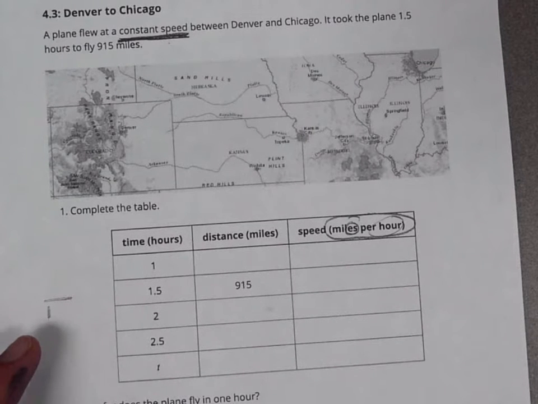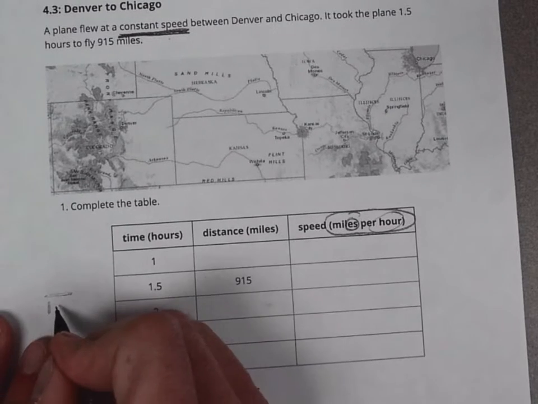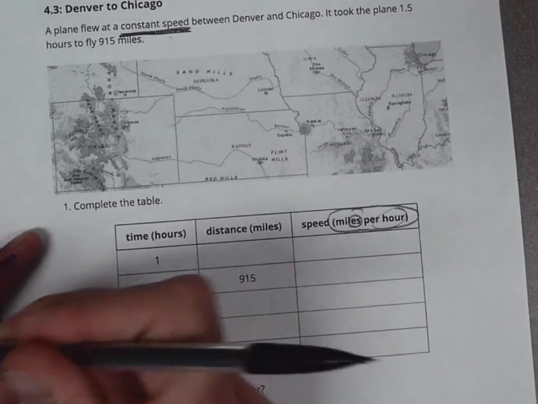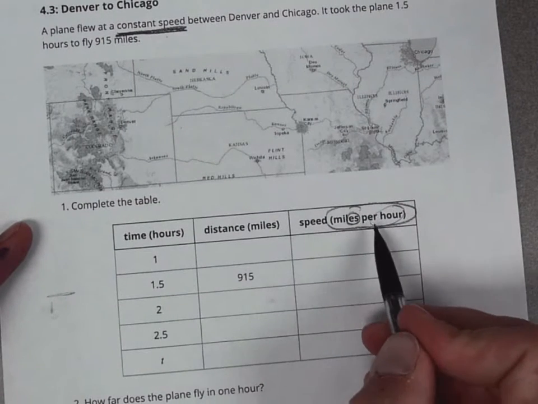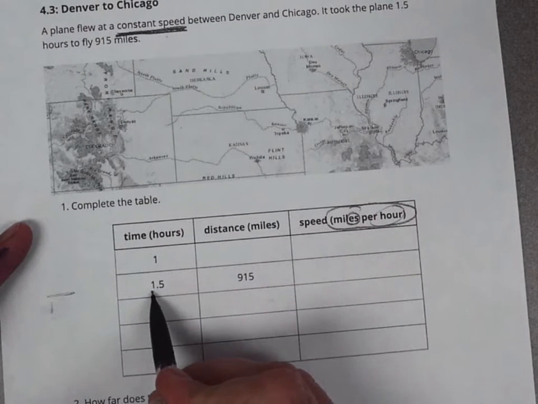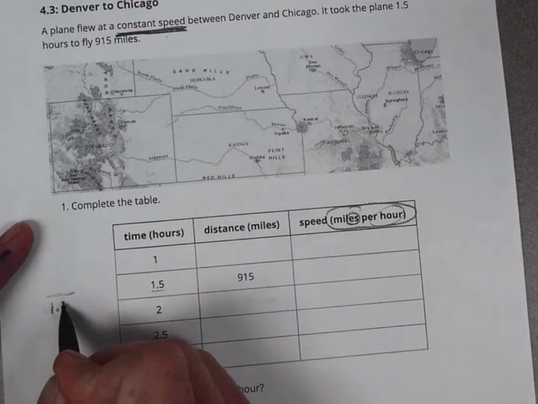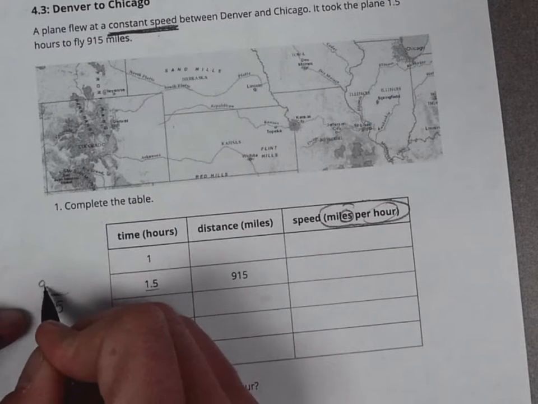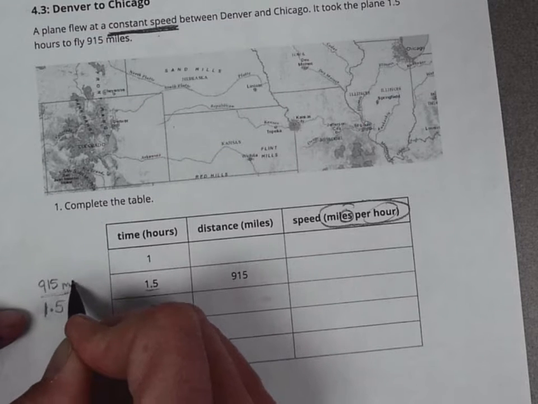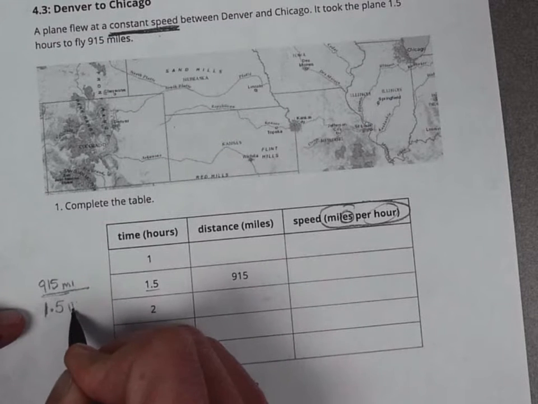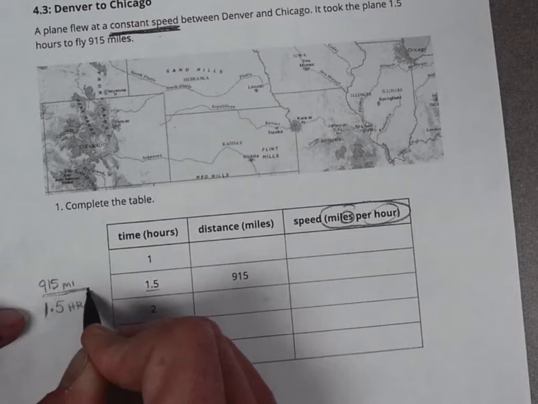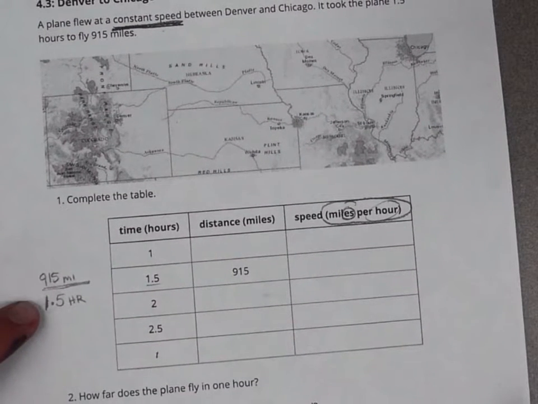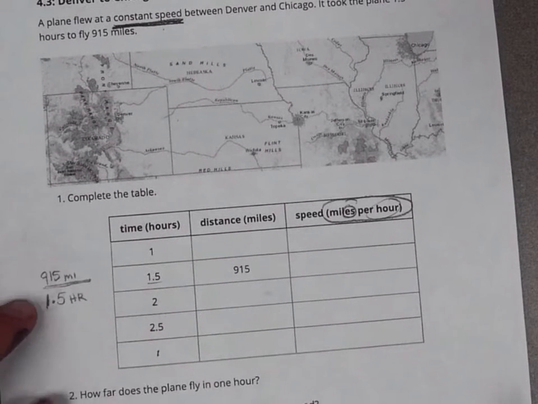Yeah, we're trying to find how many miles we can go in 1 hour. Okay, so we want to put hours on the bottom. Okay, we always, whatever we want one of, we put it on the bottom. So if we're trying to find miles per hour and they give us 1.5 hours, we're going to put 1.5 on the bottom. Okay, and then miles goes on top. So 915 miles, okay, in 1.5 hours. And then the way you find a unit rate is once you set it up like this, you just take the top and divide it by the bottom. And that'll tell us how many miles we can go in 1 hour.